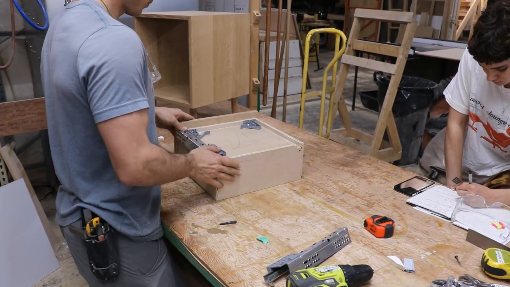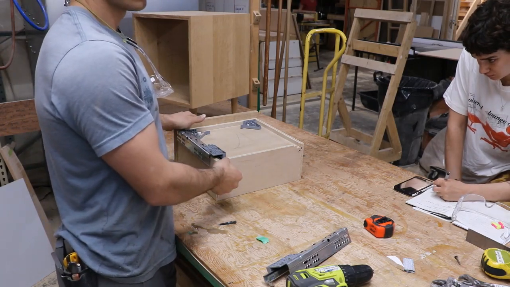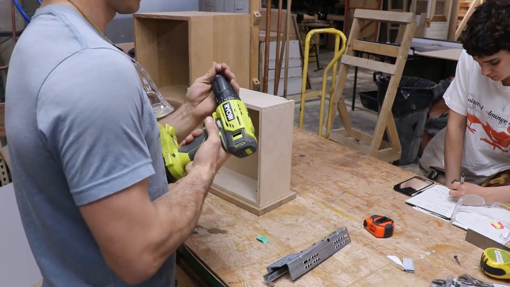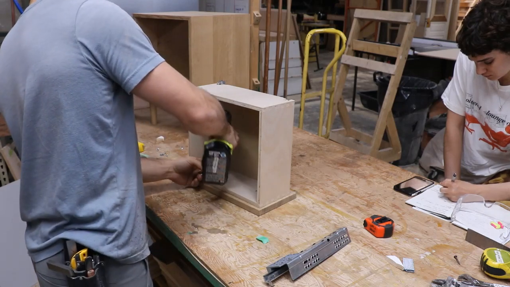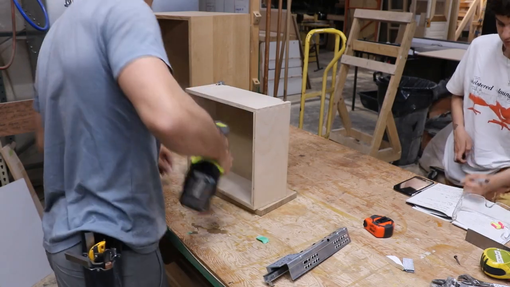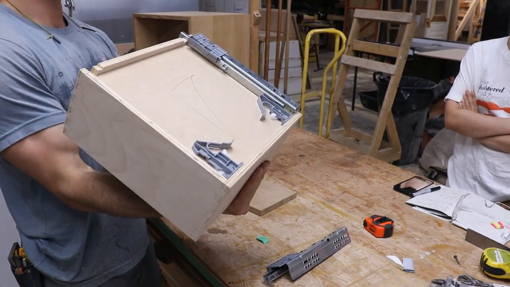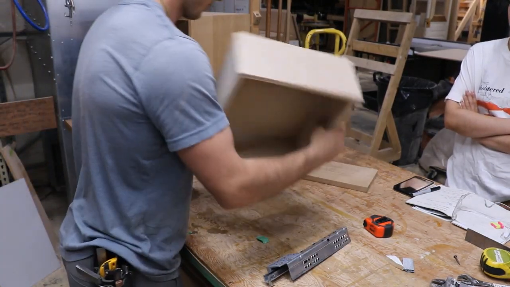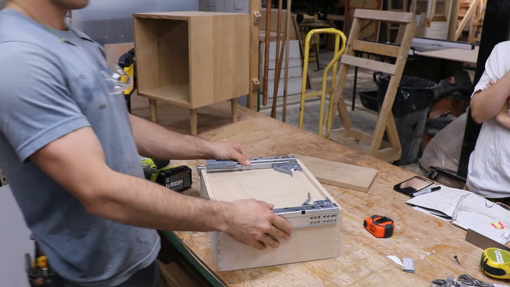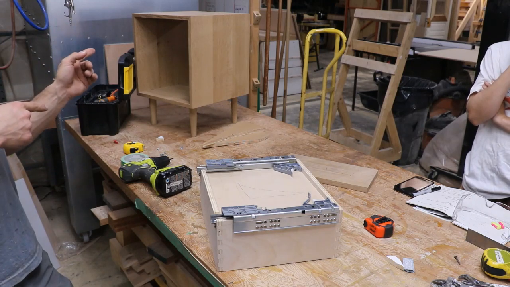Slides are able to pop in. We've got the notch taken out. We've got our hole drilled in the back for the hook. You are literally exactly here. This is where you are. From this point, we're ready to put this into your box.